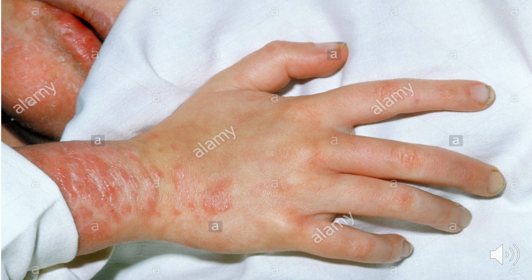The clinical triad for Wiskott-Aldrich syndrome includes immunodeficiency or recurrent infection, thrombocytopenia, and eczema. This patient in the photo has Wiskott-Aldrich syndrome, and this patient is having atopic dermatitis like eczema. The main reason behind the eczema in Wiskott-Aldrich syndrome is still unknown until today.